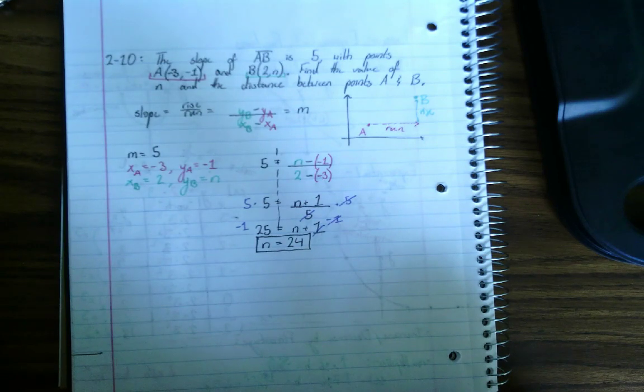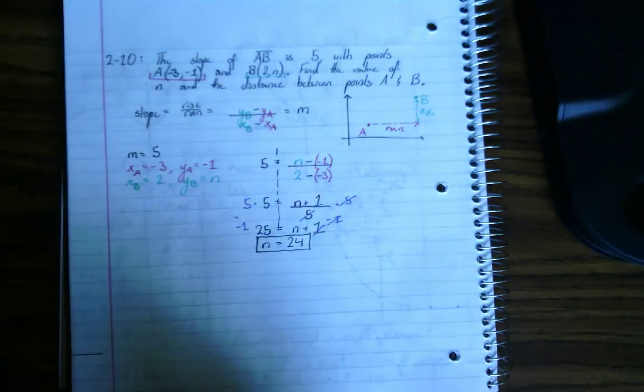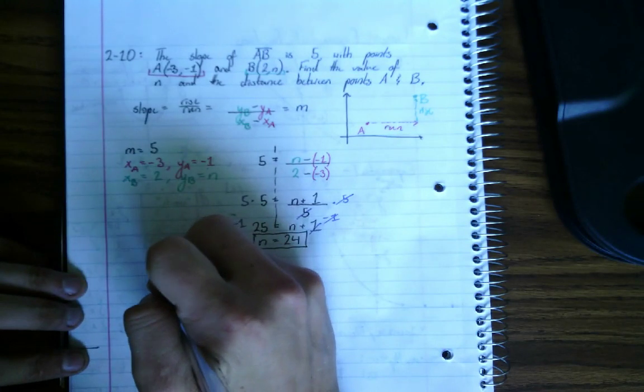So now that we have this, we can find our distance. And so let's get a very good picture of what's going on here now that we know the coordinates.